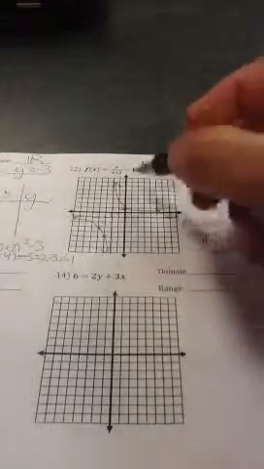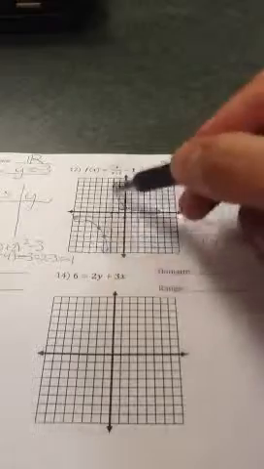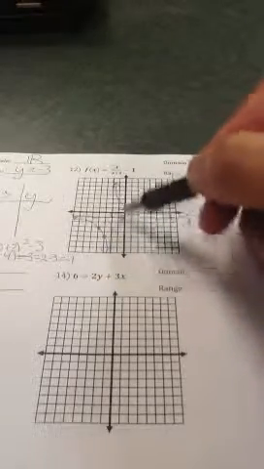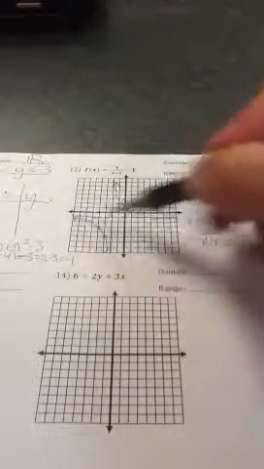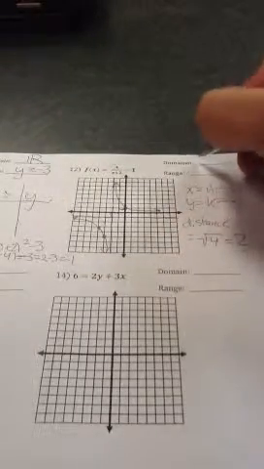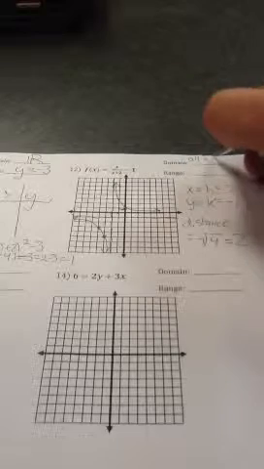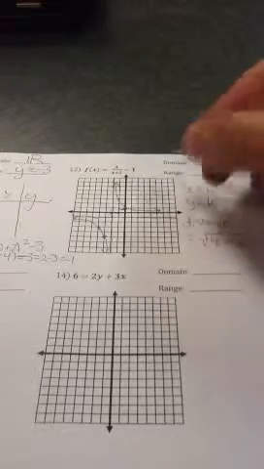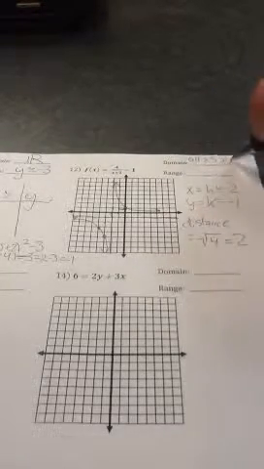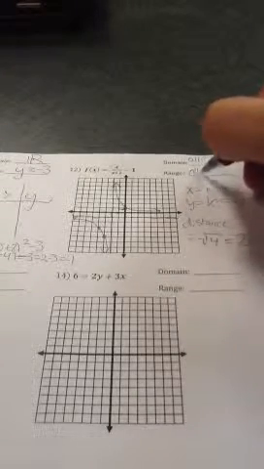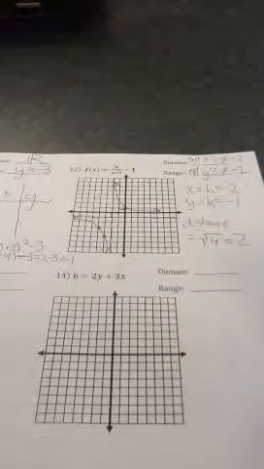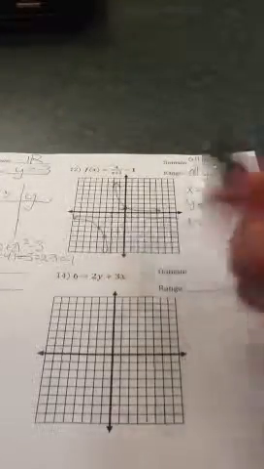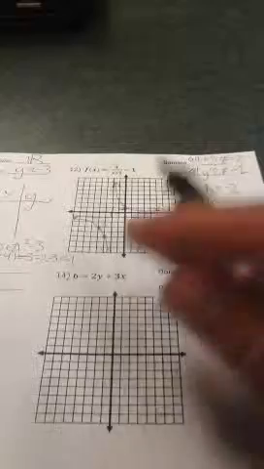Your domain here is not all real numbers, and neither is the range, because remember, we have asymptotes, meaning x can't be this guy here, and the y can't be this horizontal asymptote. So the domain is all x's not equal to -2. And my range is all y's not equal to -1. Because we cannot equal those asymptotes. We can't get there. It's impossible. All right? Next one.